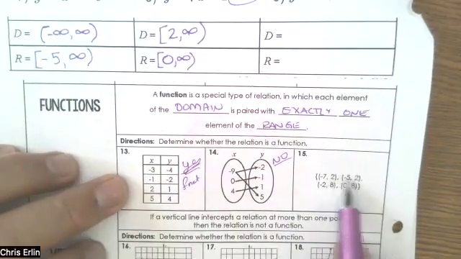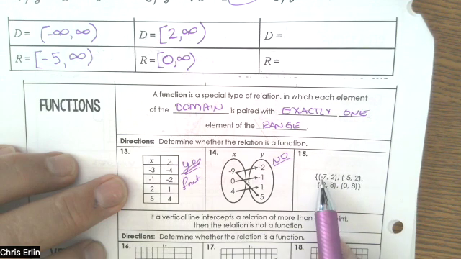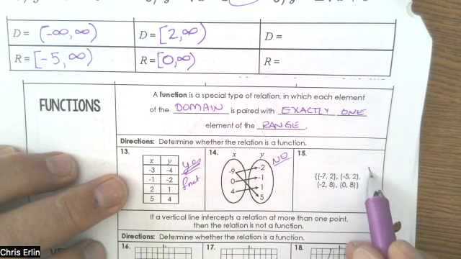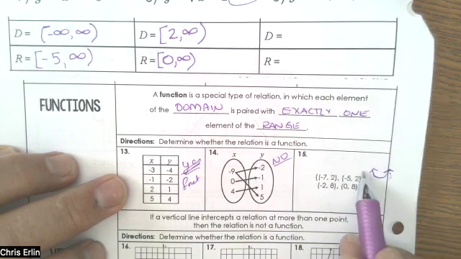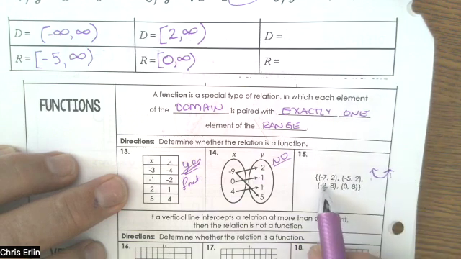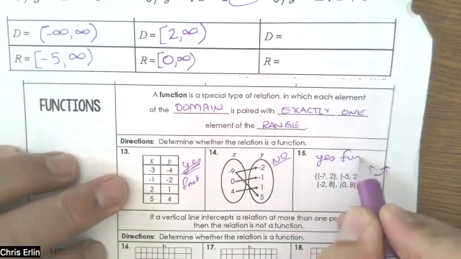Over here, I've got the 2 showing up twice. I've got the 8 showing up twice. So is this a function? It is. Because if the x value is -7, I could get a y value of 2. It's okay that I could possibly get 2 different x values for the same y value, because that would be like a parabola, which is still a function. What you're looking for is the x repeating. Since these x's are not repeating, give me different values. This is, yes, a function.